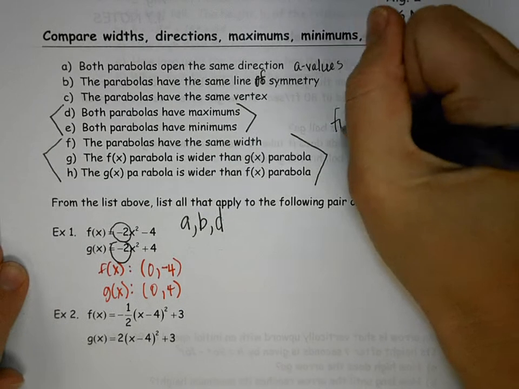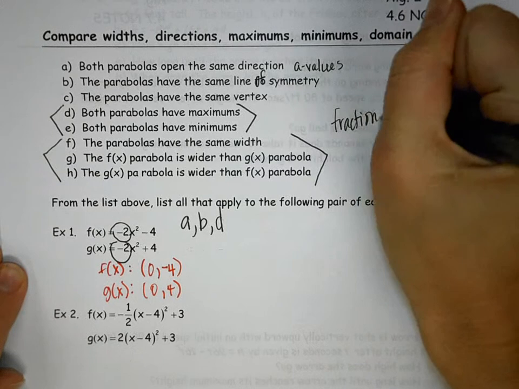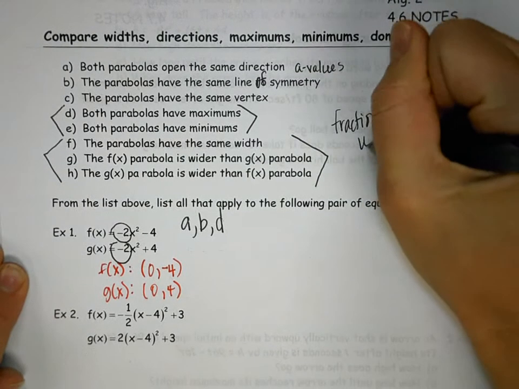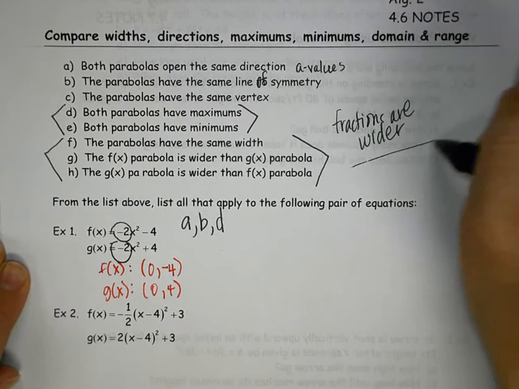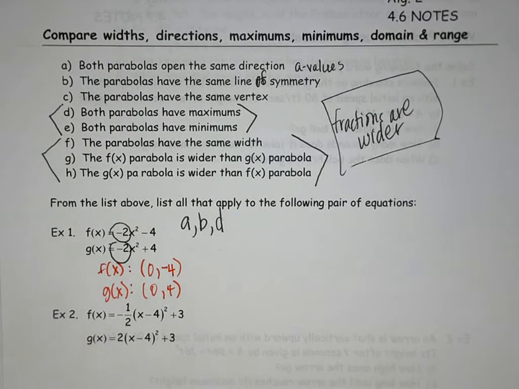So if you want to write that, fractions are wider, okay? Which means that the bigger the whole number, the more narrow it is. The smaller the fraction, the wider it is. So bigger numbers, narrow, smaller fractions, wider.